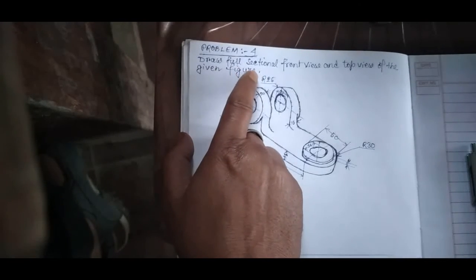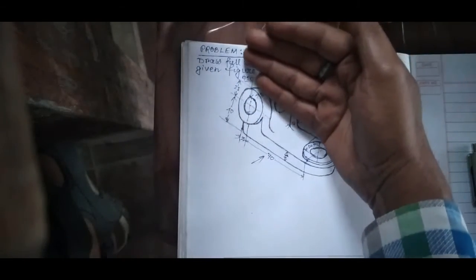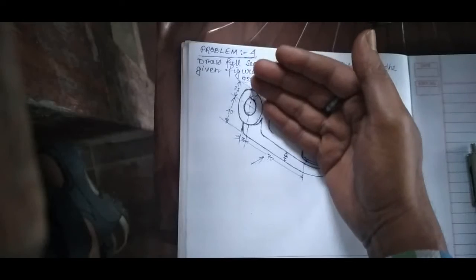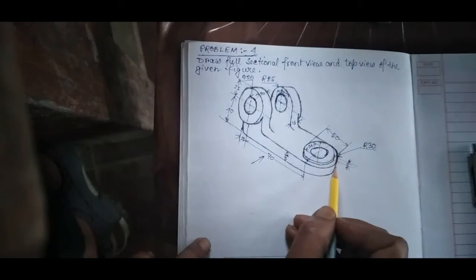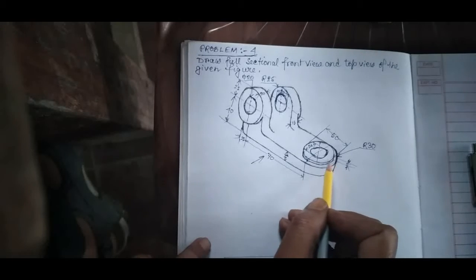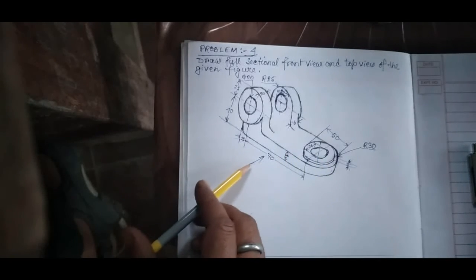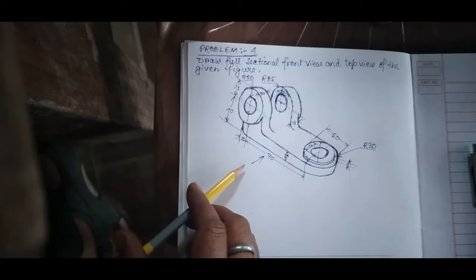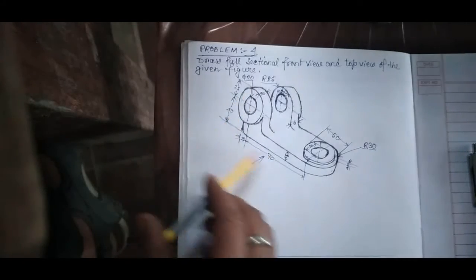Full sectional front view means we have to cut this from the middle portion this way, from here we have to cut this drawing. This is our front. You can see the arrow sign, which means I am standing here and I see the object from this side. This is my front view.